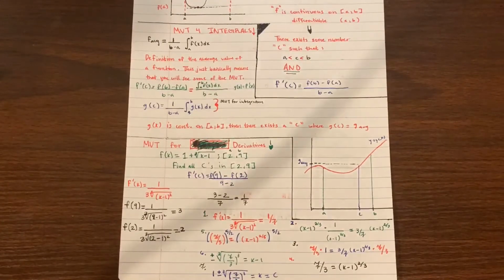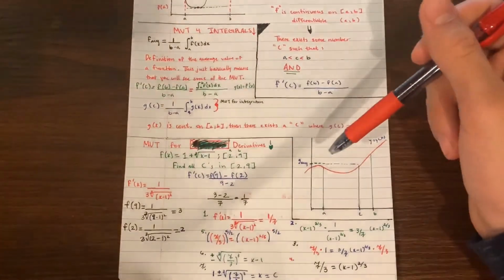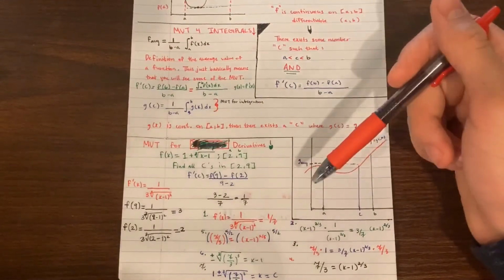So there is nothing that's going to make this undefined. So this root function is continuous on its domain. If it's continuous basically everywhere, it's certainly going to be continuous on the interval 2 to 9. Lastly, we now understand that it's differentiable and continuous.